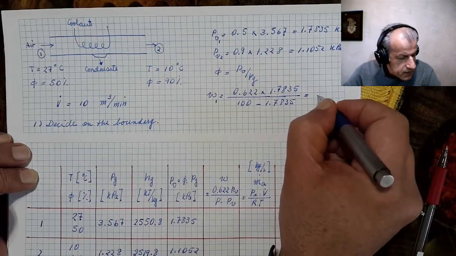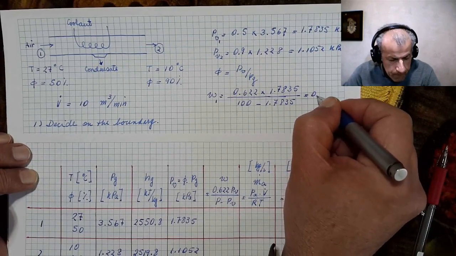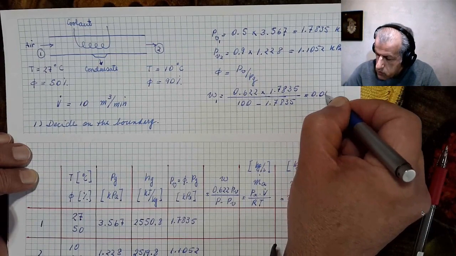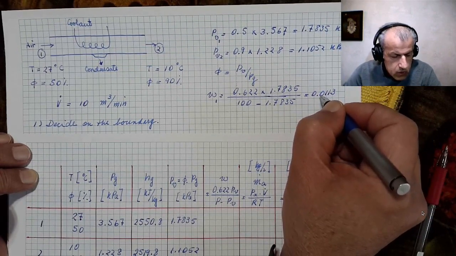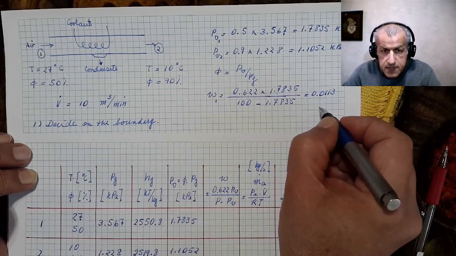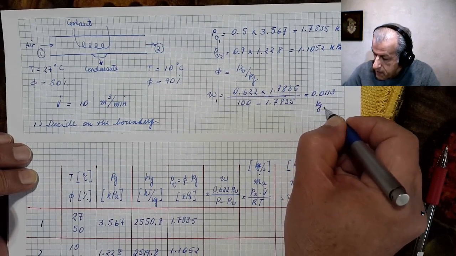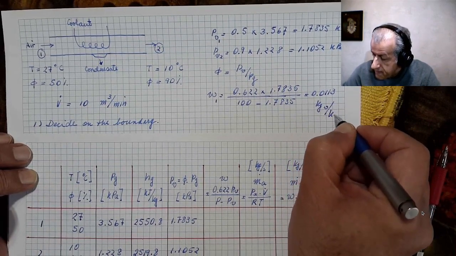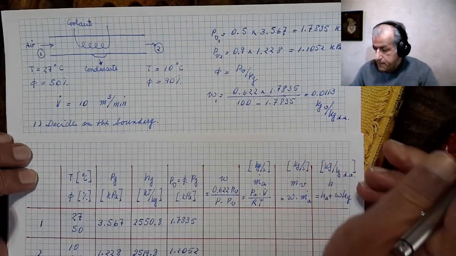And the outcome for W1 is 0.0113, and the unit of it is kilogram vapor per every kilogram of dry air.